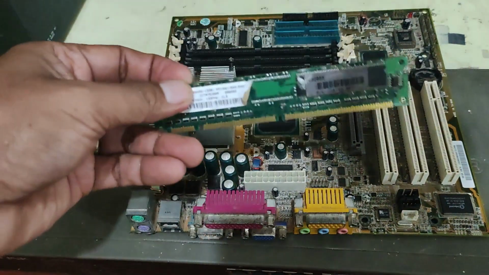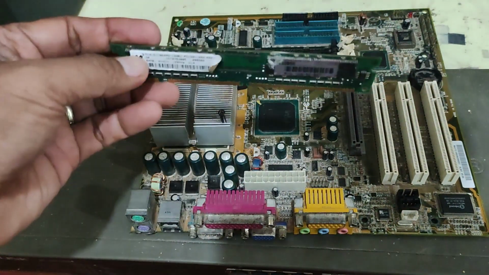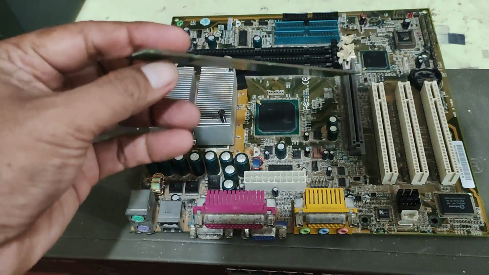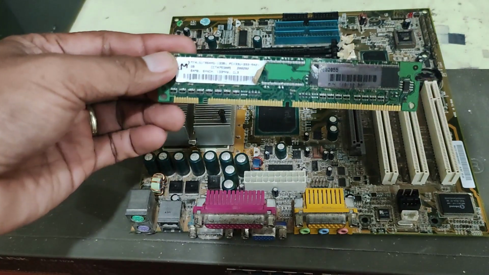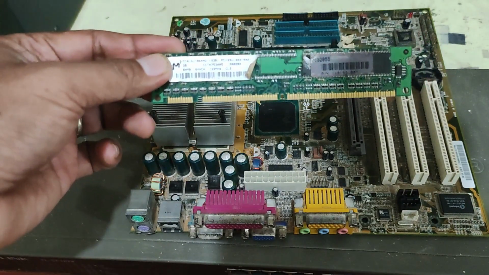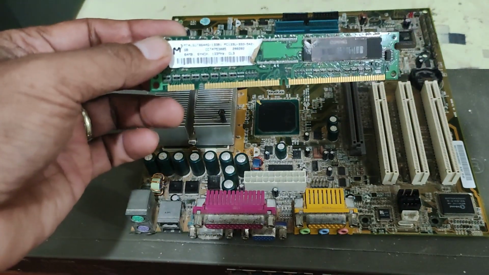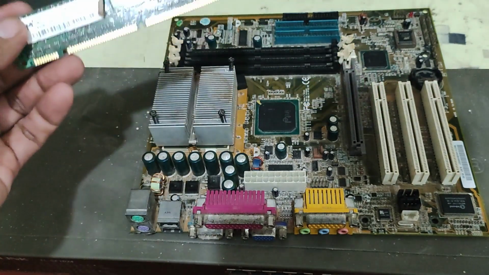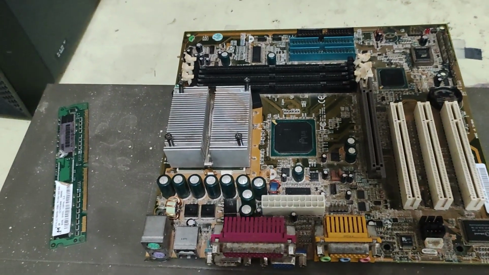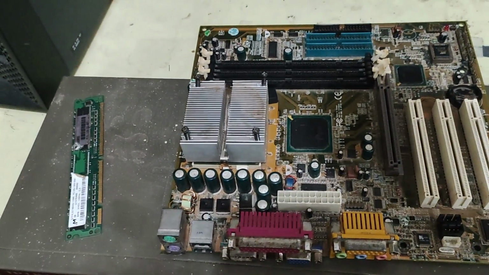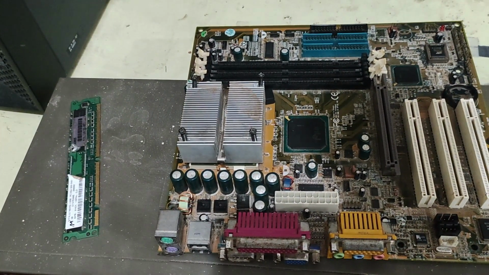Of course, we have the 64 megabytes RAM, random access memory, or the RAM stick. Single density RAM. Yung mga bago ngayon, yung mga DDR4, DDR5. Okay. So, ito na yung motherboard natin.